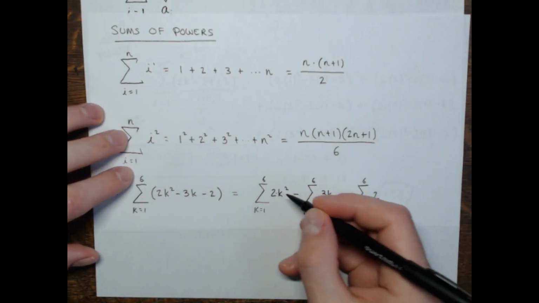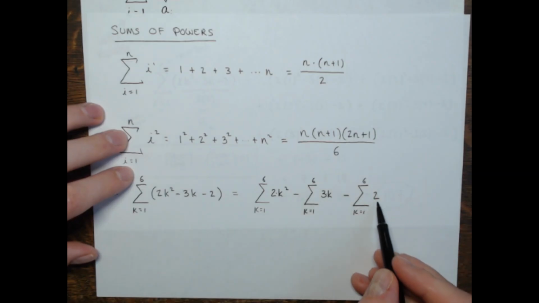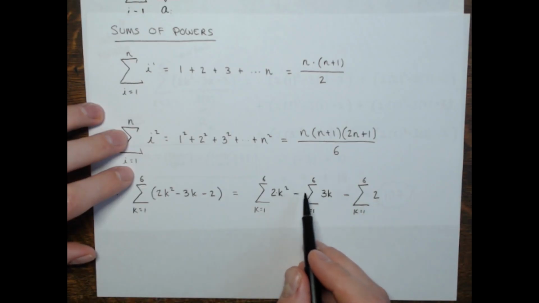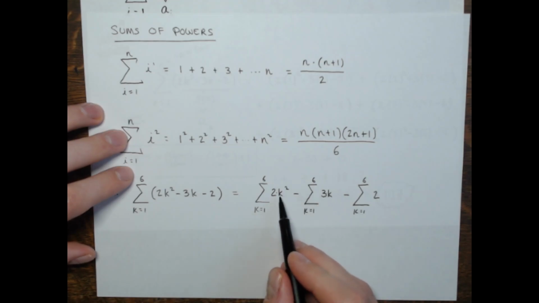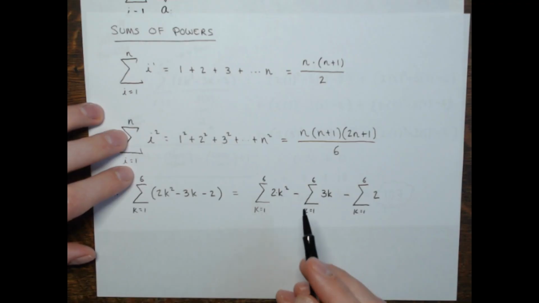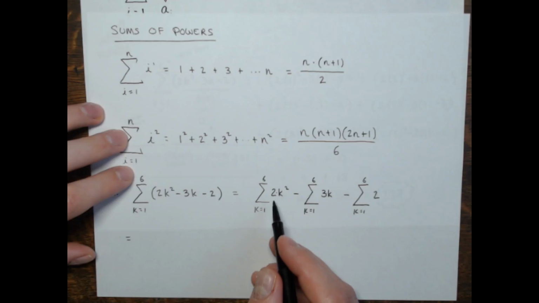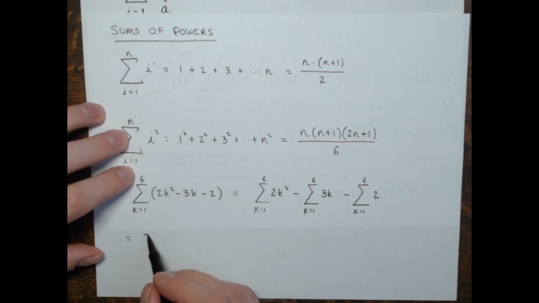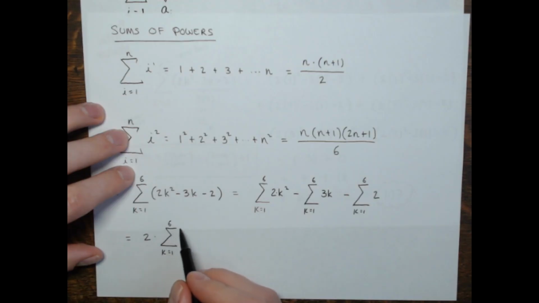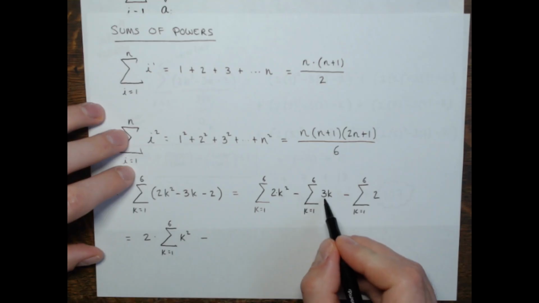And then each of these terms has some coefficient involved. Now this last one is just a constant, so I'm going to leave it that way. But these first two have constant multiples of some function of k, the index variable being k here. So I can factor those out. That's that constant multiple rule I put up. The first one I'll have 2 times the sum from k equals 1 to 6 of just these k squared terms, then minus, and the next one has a coefficient of 3.